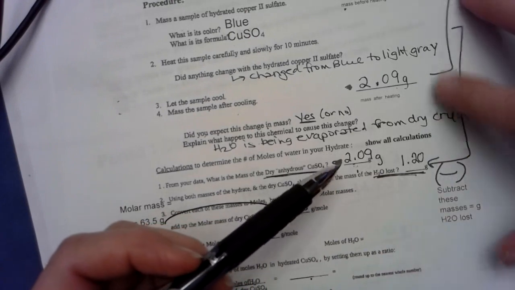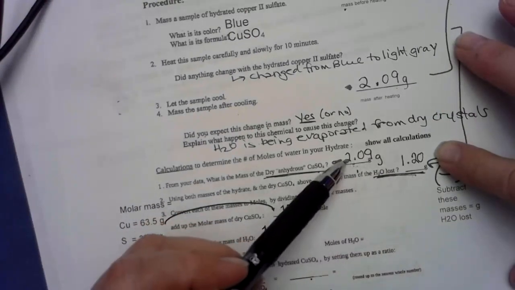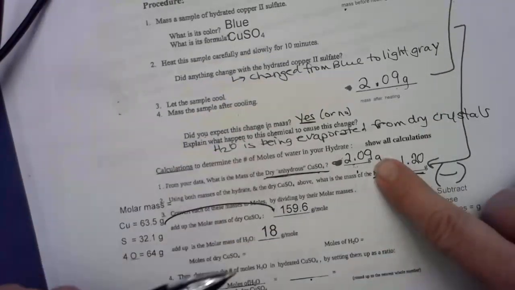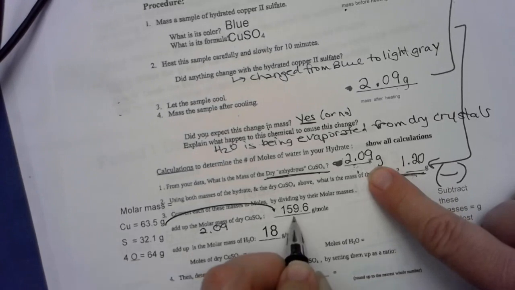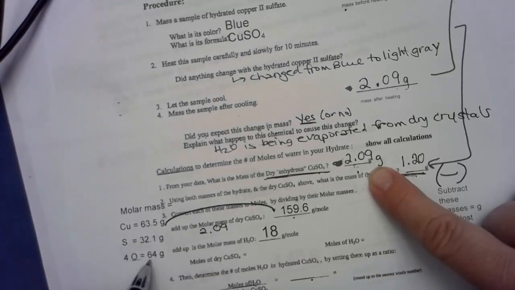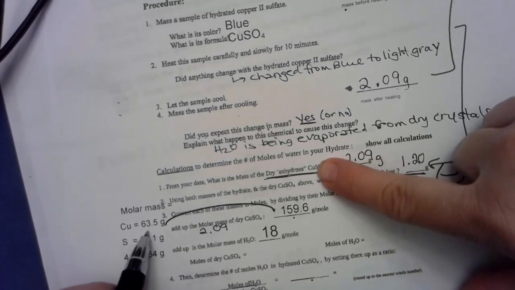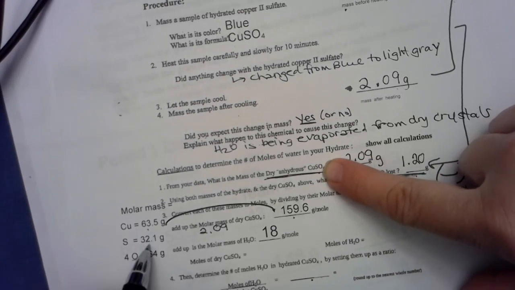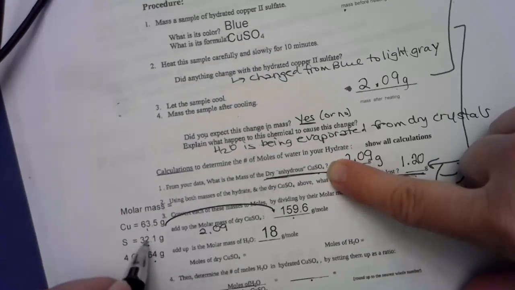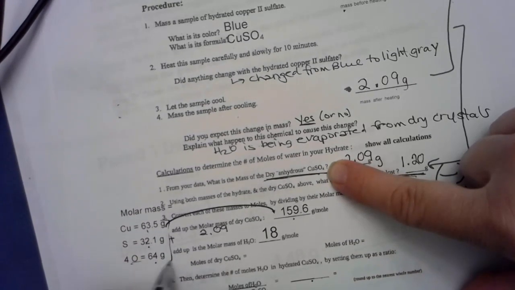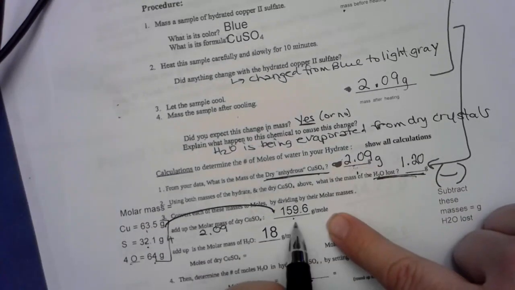We did steps 1 and 2 to figure out the 2 masses. And then we're going to take the mass of the dry copper sulfate, 2.09, and we're going to divide that by the molar mass. I ended up already adding that together. It's copper plus sulfur on the periodic table, and then 4 oxygen, 64. We're going to add these together, and we're going to get 159.6.